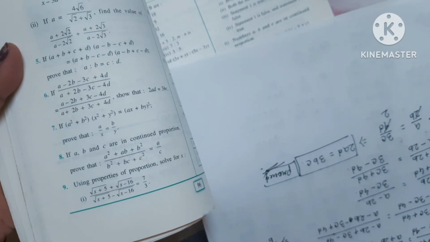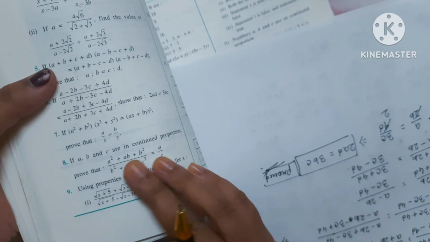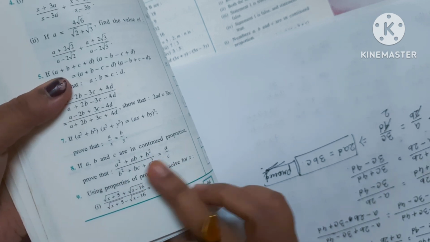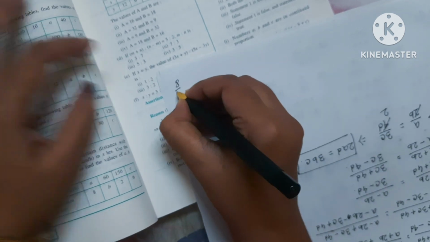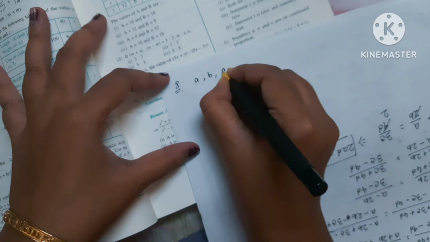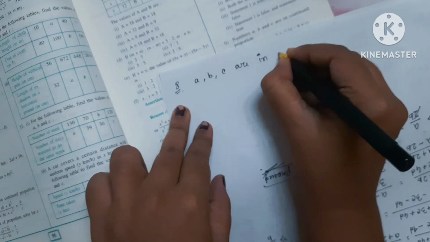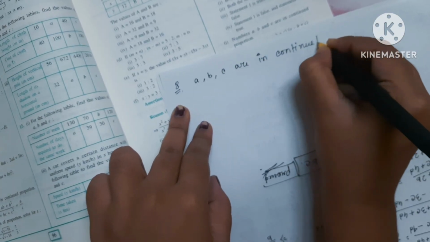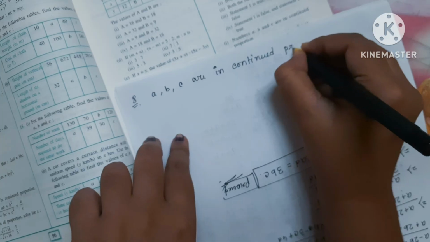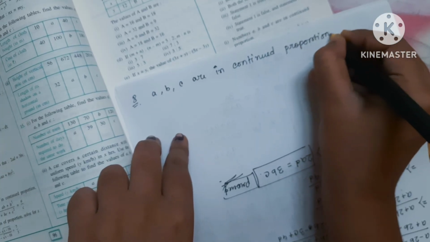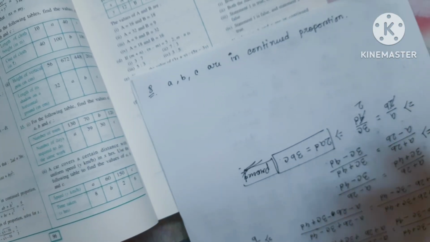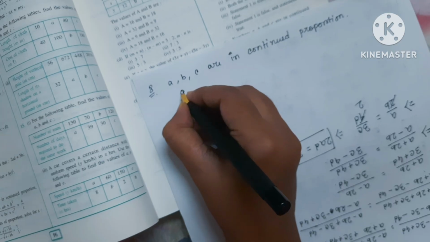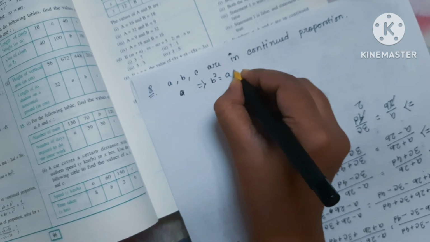Now see question number 8. a, b, c are in continued proportion. Then prove that this one equals that one. See question number 8: a, b, c are in continued proportion, that means b square equals ac.